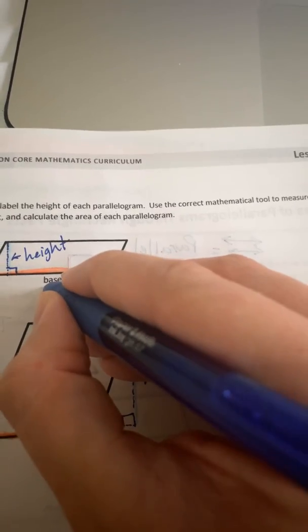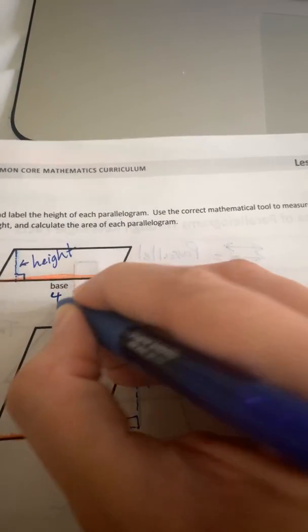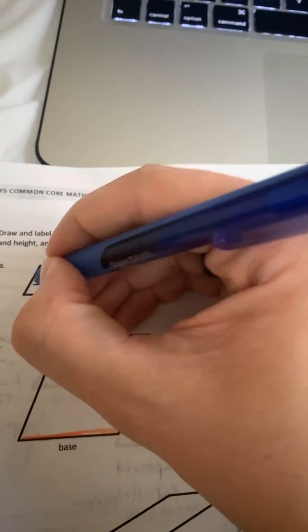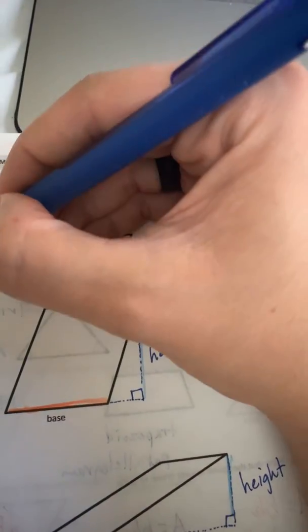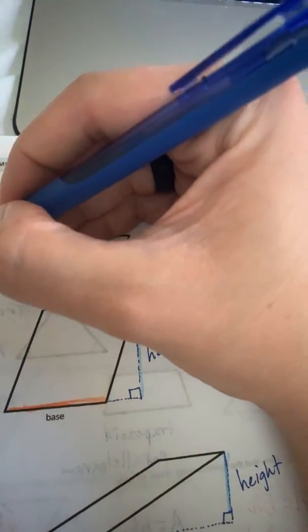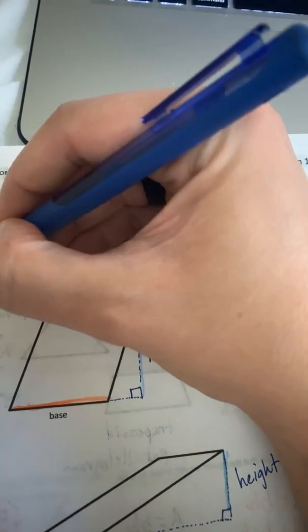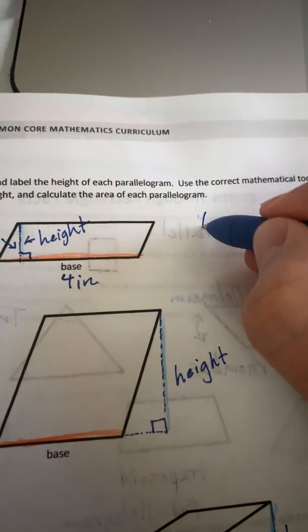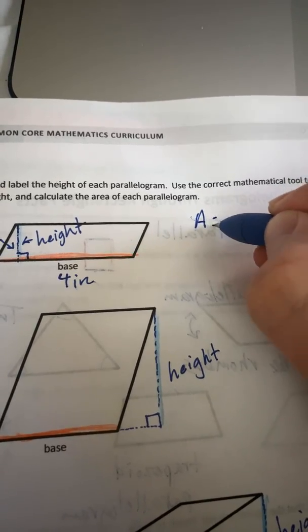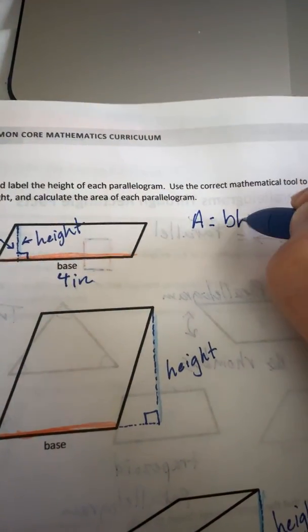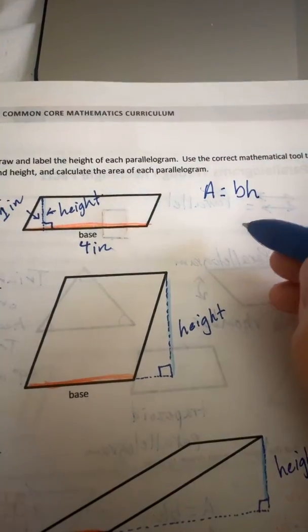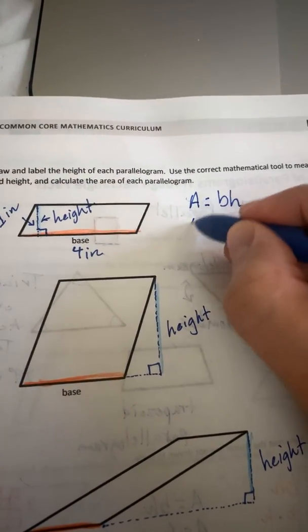Let's say that the base is 4 inches and the height, and I'm going to put a little arrow right there to show the height because I don't have enough space, let's say that the height is 1 inch. Well, let's find the area, which the formula is A equals base times height. So we have our A, which represents area.